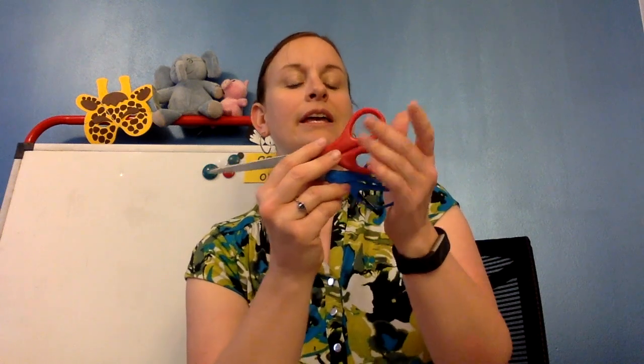If I want to compare these two scissors, I can't go like this and say the blue ones are longer. One of the rules about deciding what things are longer is you have to start them at the exact same spot. I'm holding them up against my hand. And now we can easily see which one of these scissors is longer. The red ones are. Which ones are shorter? The blue ones are.